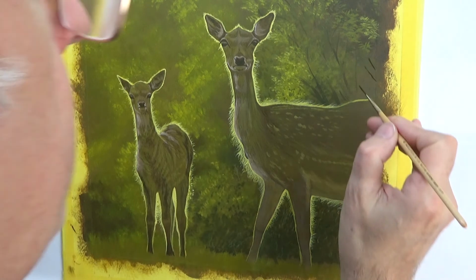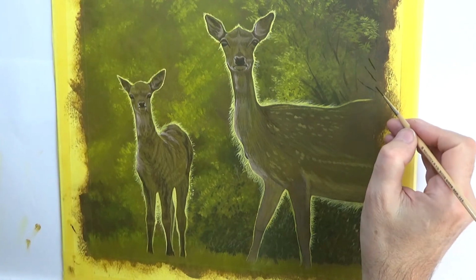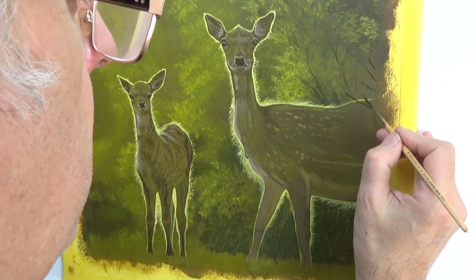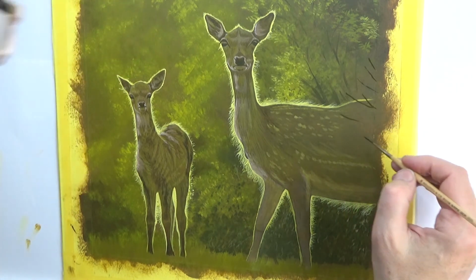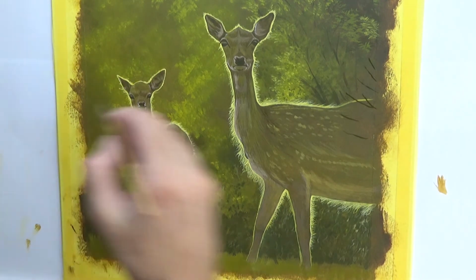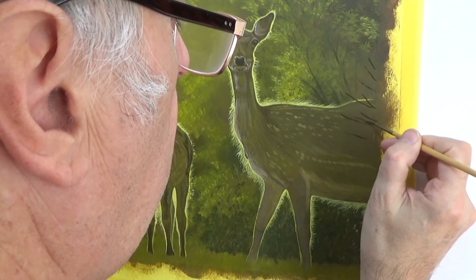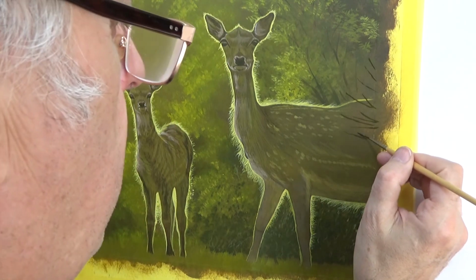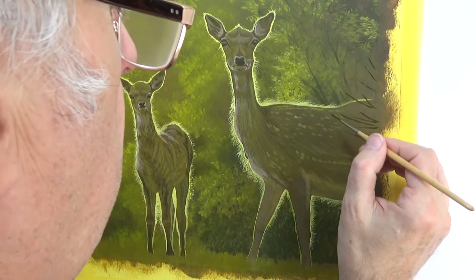We're getting close to the end now, and what I've got here is a tree that's just poking into view, and this tree is in front of the deer, so it will have the most in focus leaves of the painting. I'm not going to spend too much time on it because it's not a focal point, and the technique here is just putting a good amount of paint on the brush and just splodging lines to indicate the sort of needles, because it's some sort of pine tree.